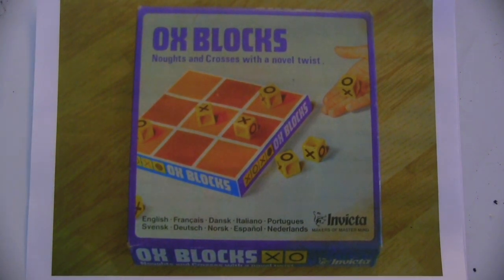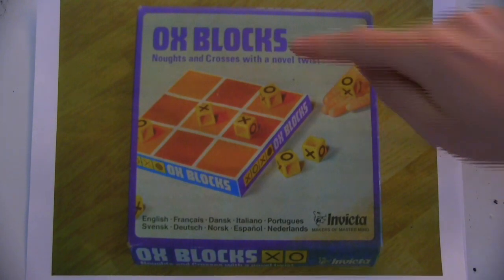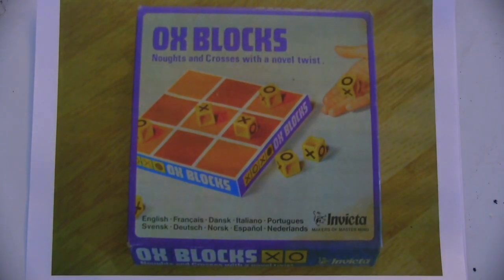Today we're going to be looking at a game I learned about on the Mathematical Objects podcast yesterday, although the podcast came out a few days ago. It's a game called Ox Blocks. And the game is an interesting version of tic-tac-toe that came out in, I think they said, 1970 when this game was released.